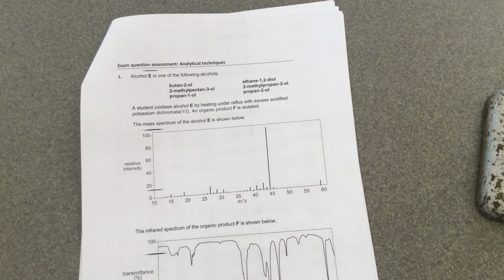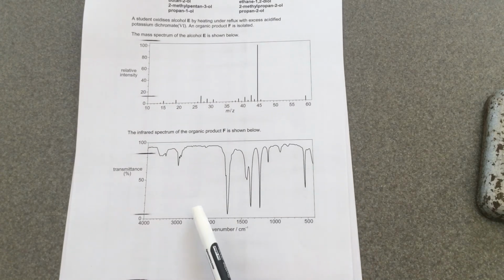Now, if I took a primary alcohol and did a reflux oxidation, I would make a carboxylic acid. This is not a carboxylic acid. So I must have started with my secondary alcohol.